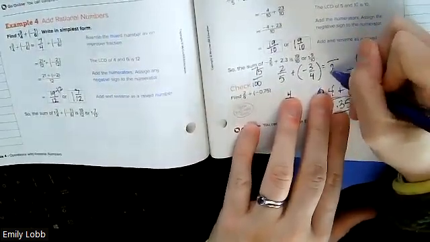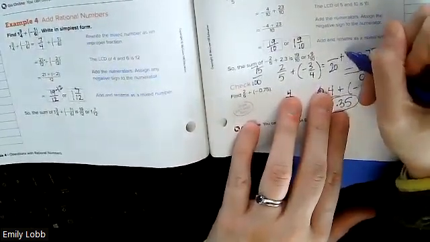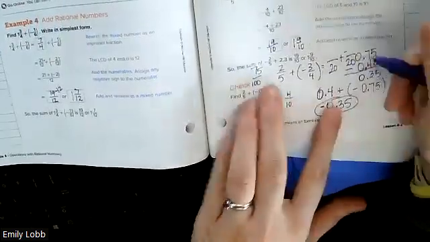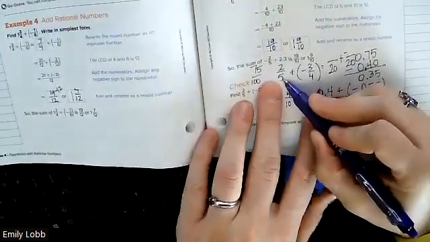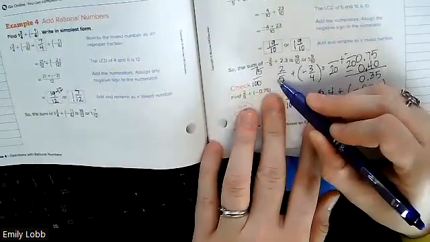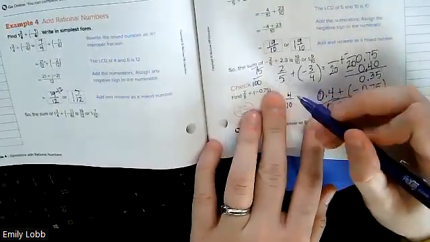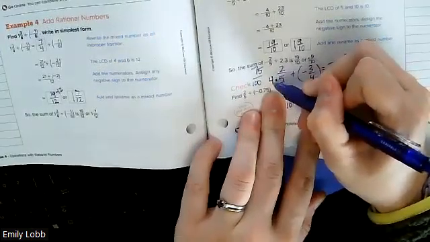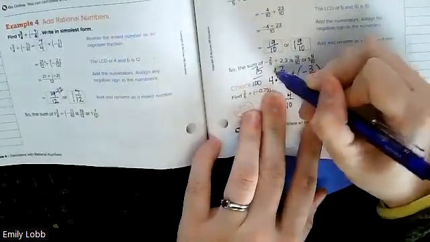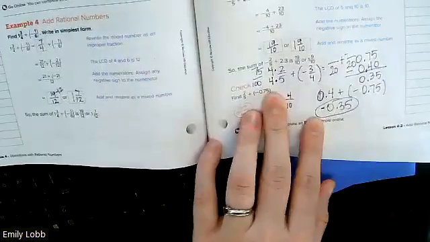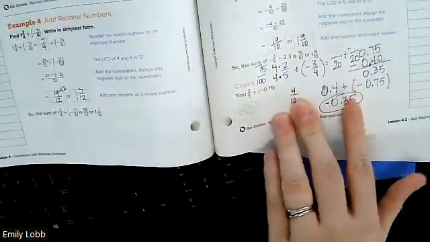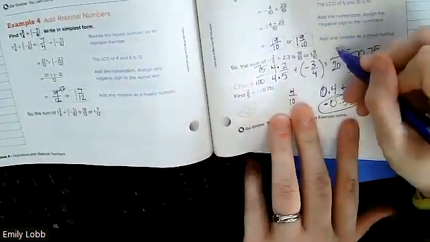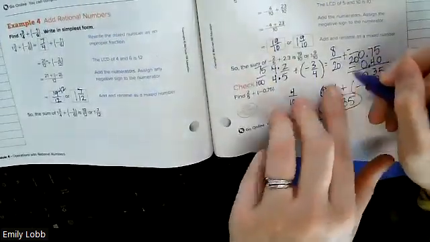So something out of 20 plus negative something out of 20. What do we multiply the 5 by to get 20? 4. So the top gets multiplied by 4. 4 times 2 is 8. 8 plus a negative.